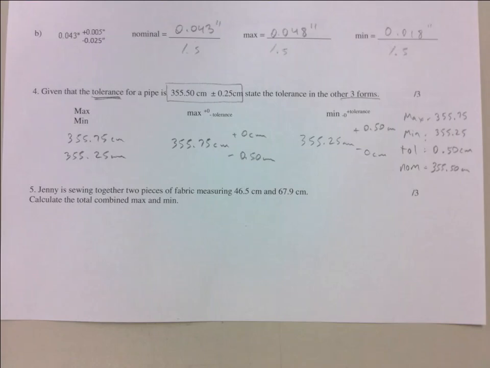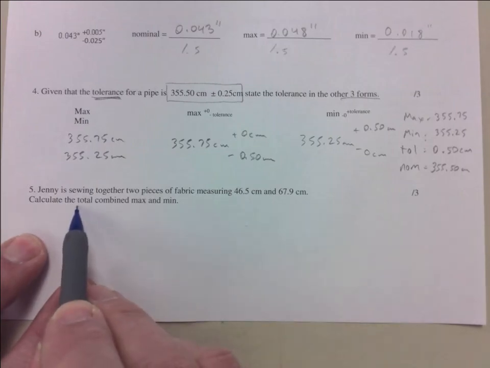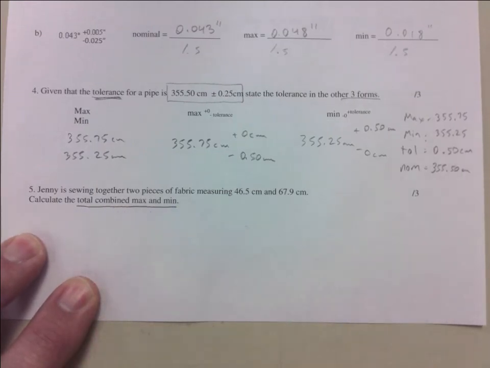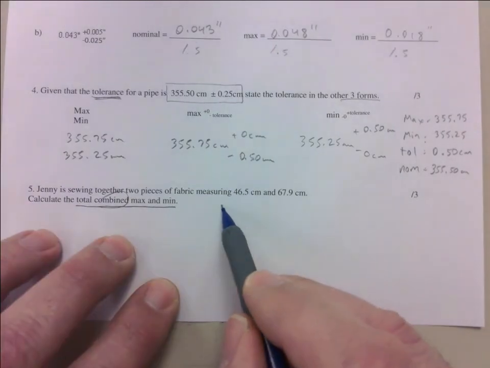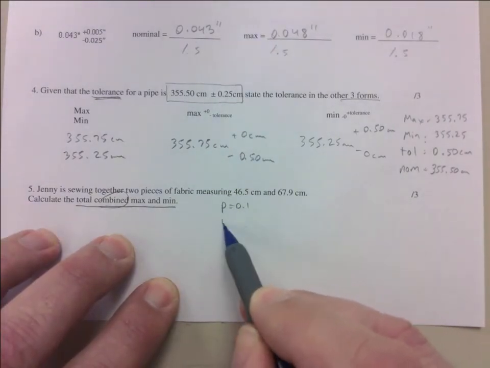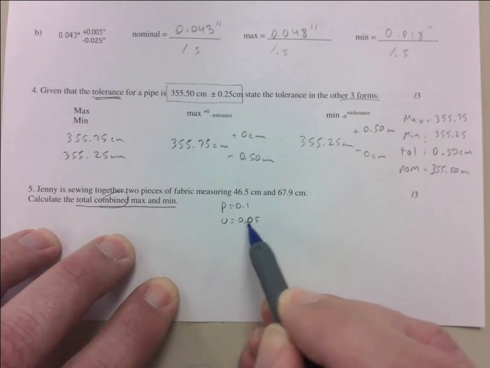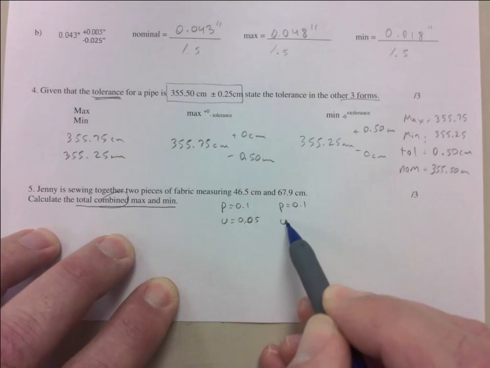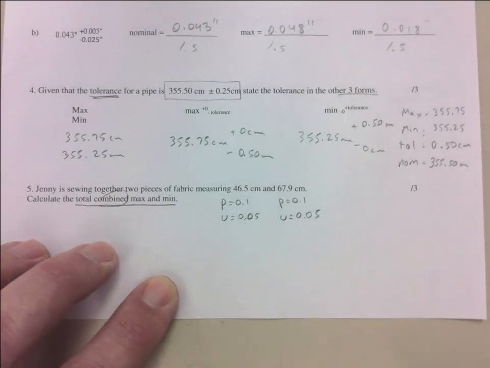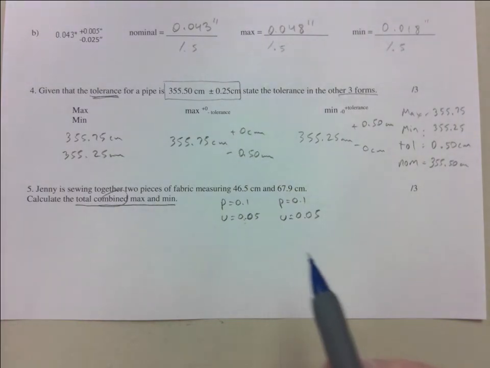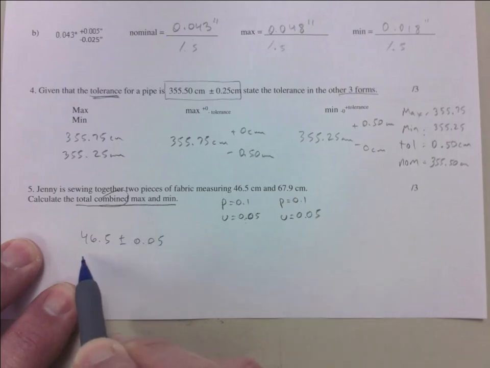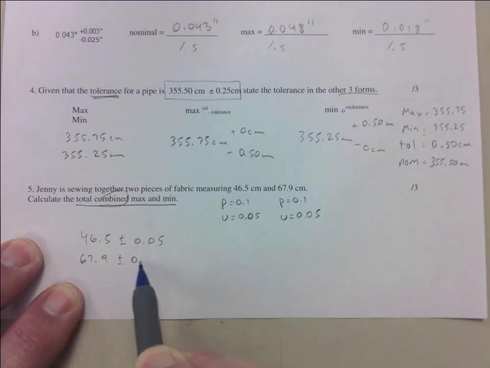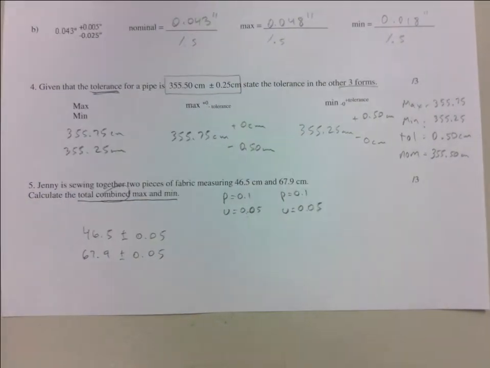There we go. Jenny's sewing together 2 pieces of fabric as stated. What's the total combined max and min? Combined should tell you something, right? We're going to figure out the precision and uncertainty of both. They happen to have the same uncertainty. So it's up to you how you want to do it. I'm going to state both of those measurements plus or minus their uncertainties.